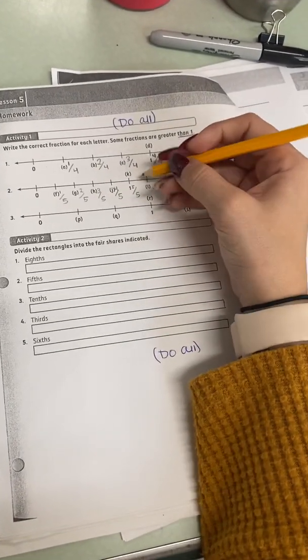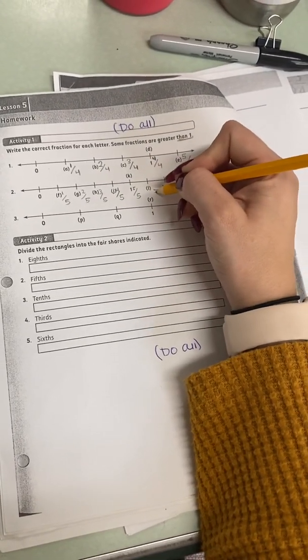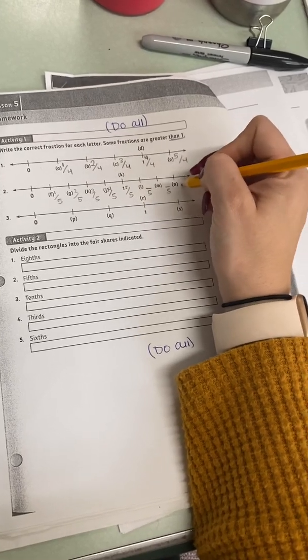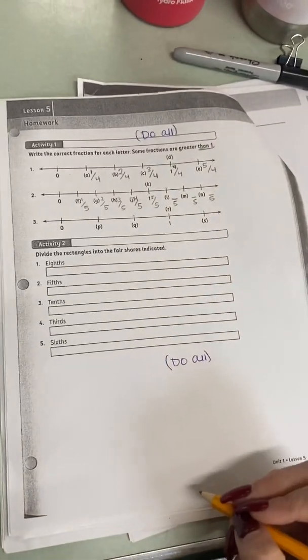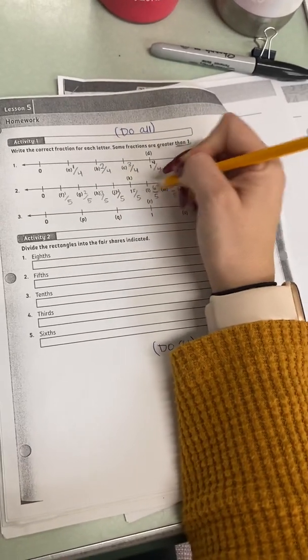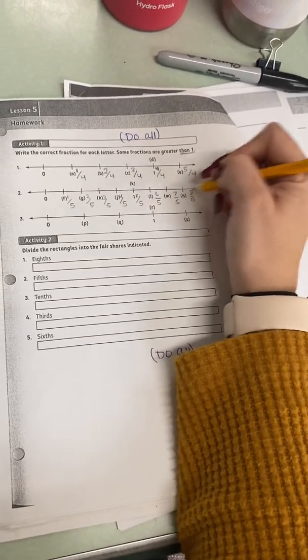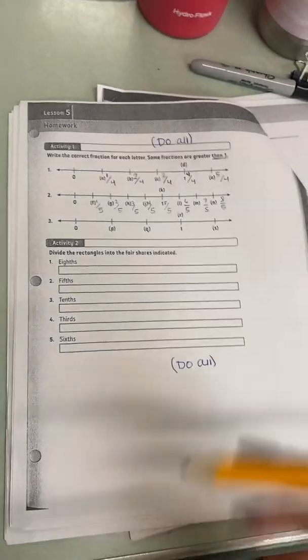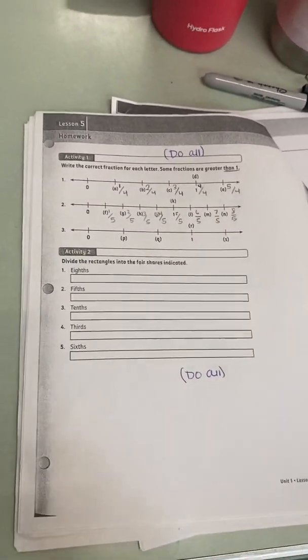Now we have 3 more letters after the 1. Our denominator is going to stay the same. It's going to be a 5. But our fraction is going to look a little funny because we are past the 1. So we'll have 6 out of 5, 7 out of 5, and 8 out of 5. So just do the last problem and then send that to me via email.